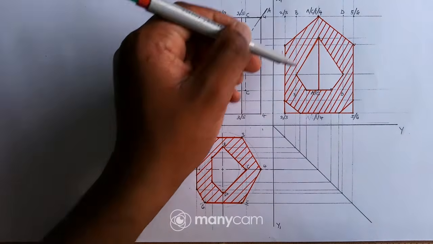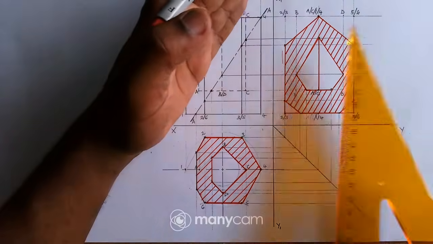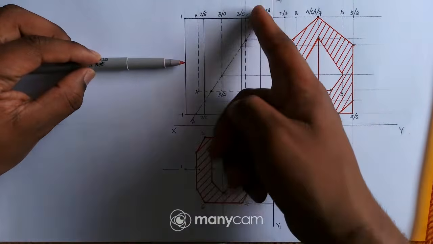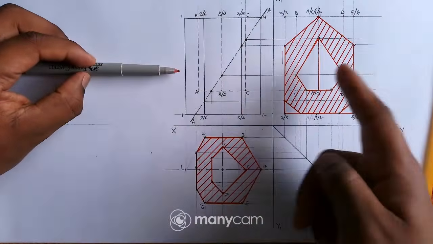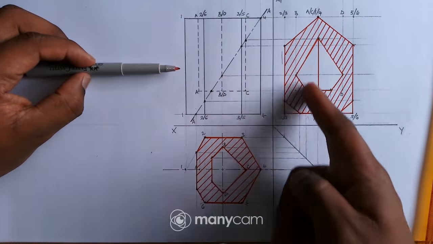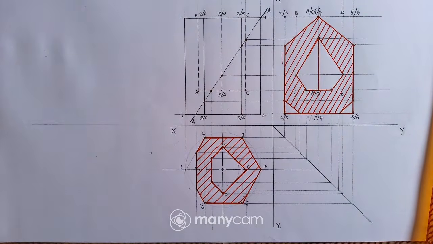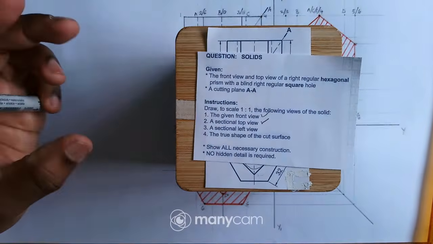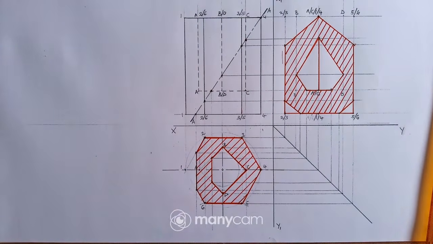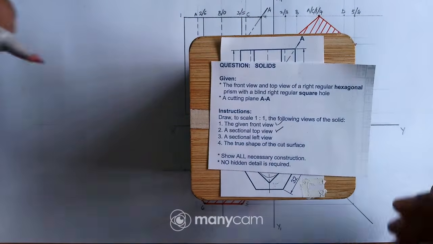Okay, and what else? Line 4 4. Obviously you won't see this edge because it's just behind, looking from this direction. This edge is at the back, so it would be a hidden detail line there. From the instructions, I said no hidden detail is required, so I'll just leave it as it is. So this is our complete sectional left view. Okay, so I can just mark that off.